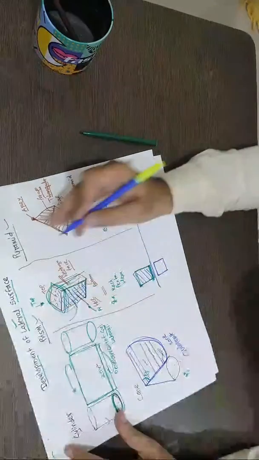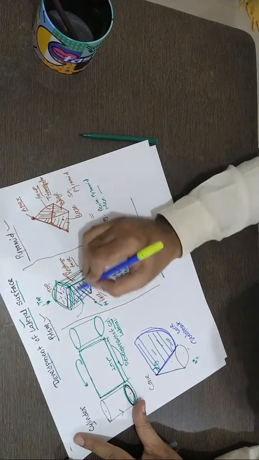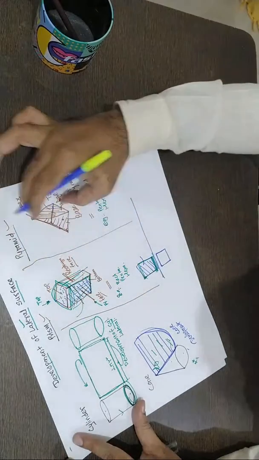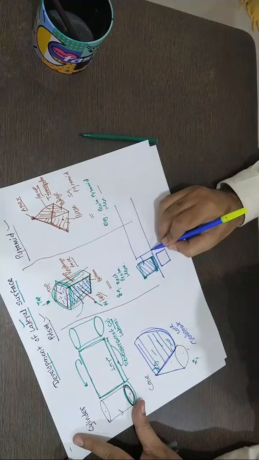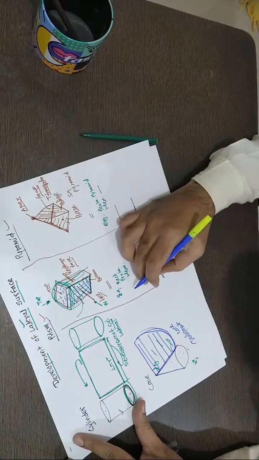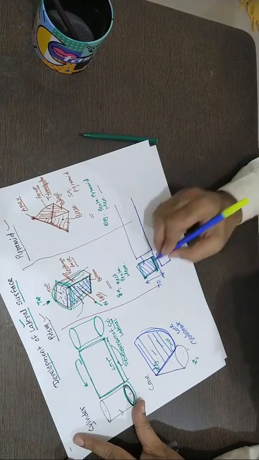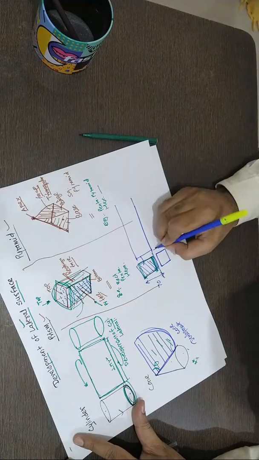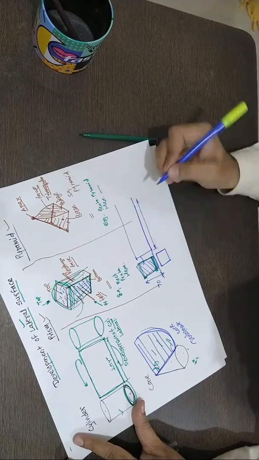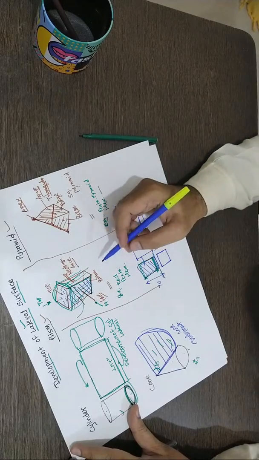So the development of the prism will be just unwinding this paper. What we can see here is exactly equal to the height of the block. So if the height of this prism is, let's say, 70 mm, the development height will be 70. And what should be this development length? Very logical, that depends on which prism you are using.